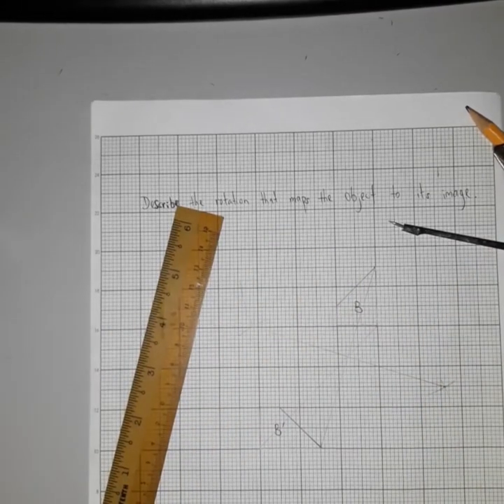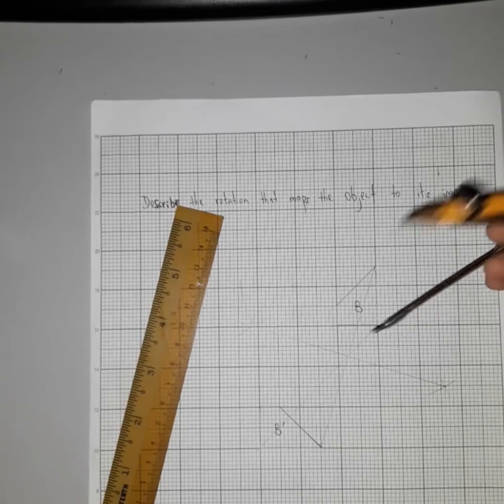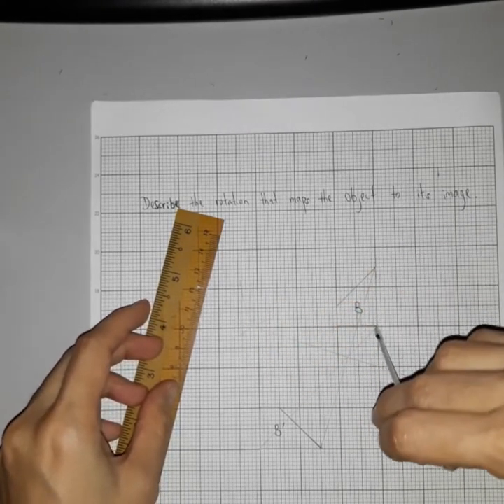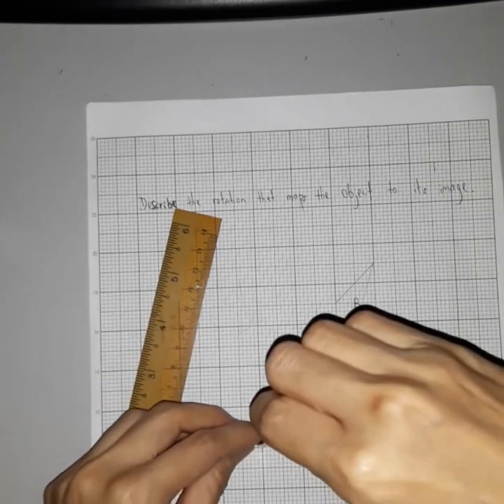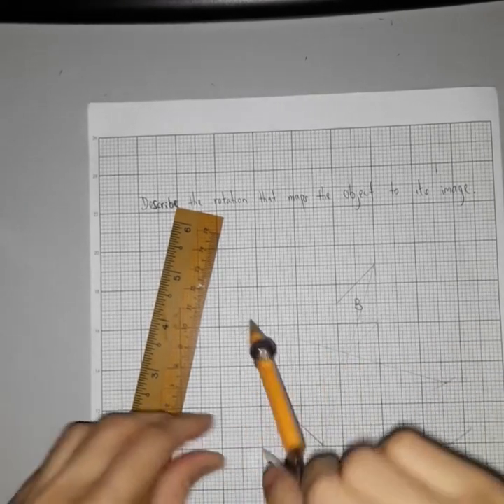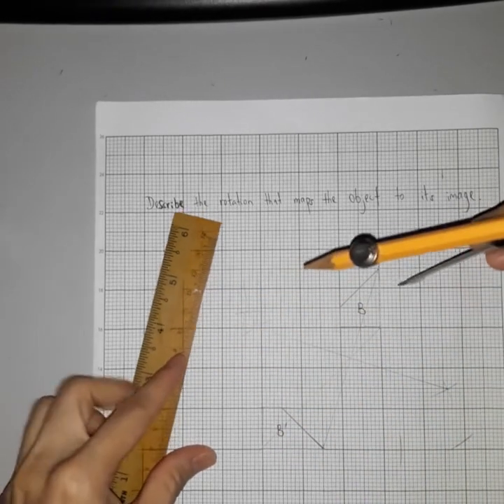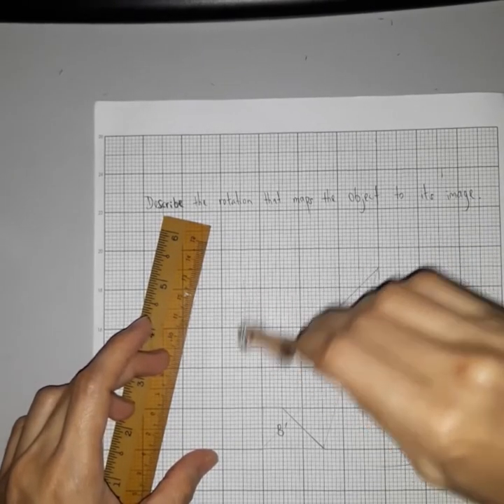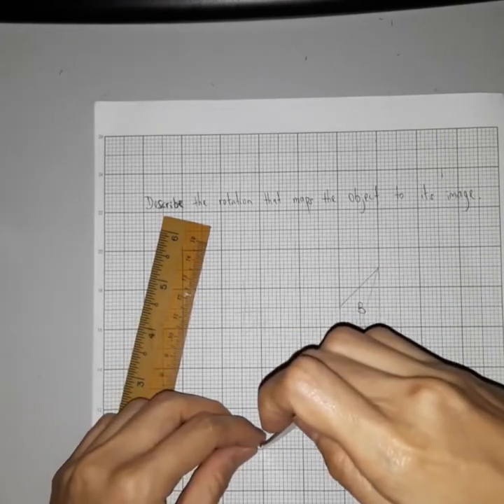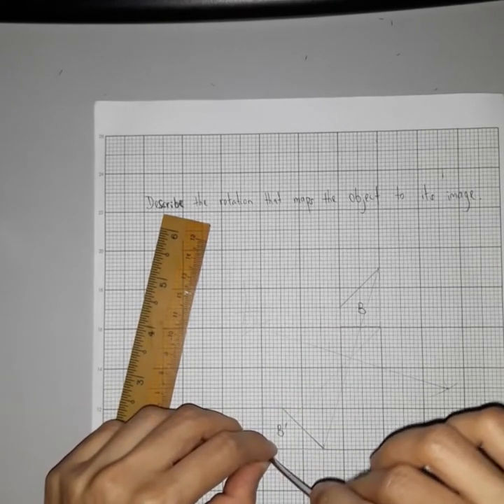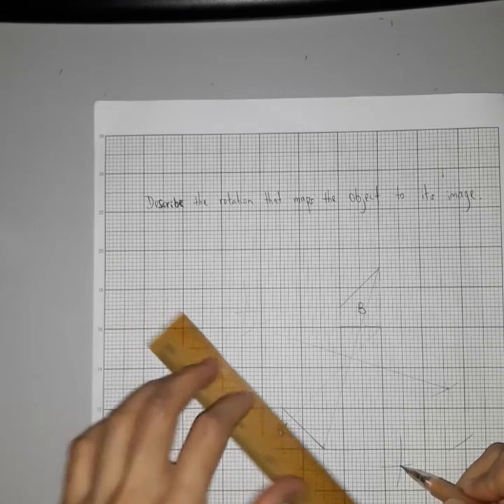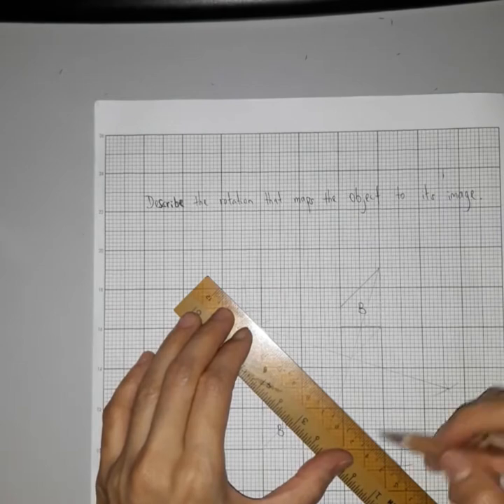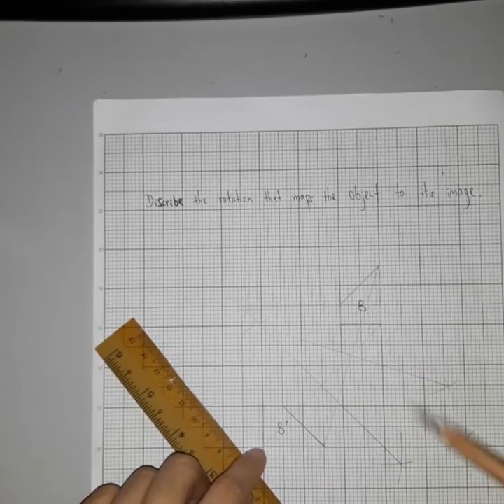For the same thing, I have to draw a perpendicular bisector for this line. So for this line, the perpendicular bisector is this.